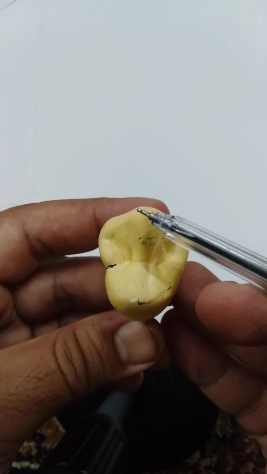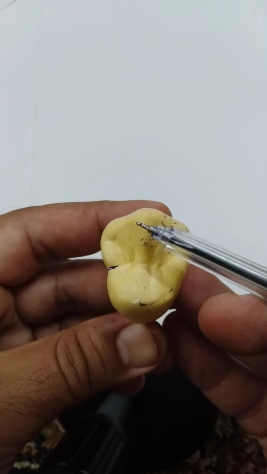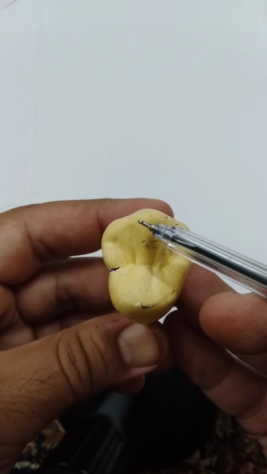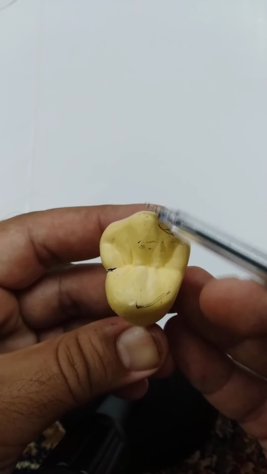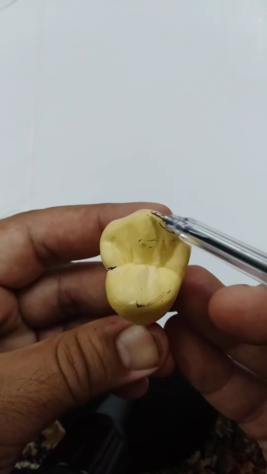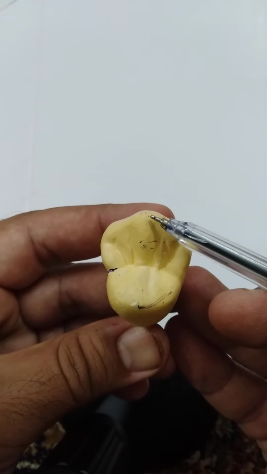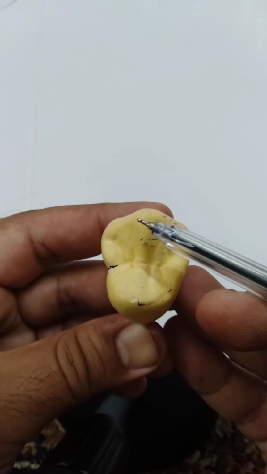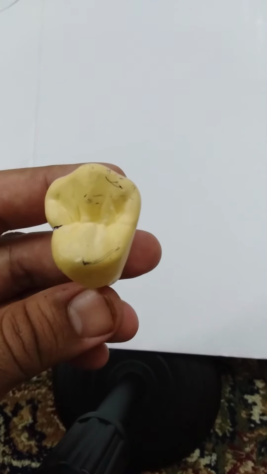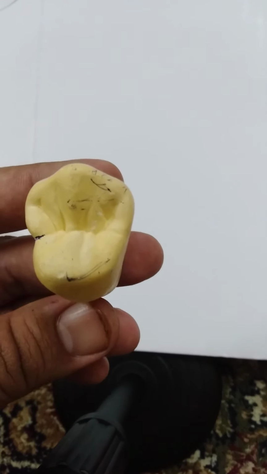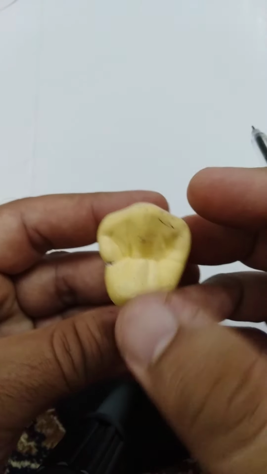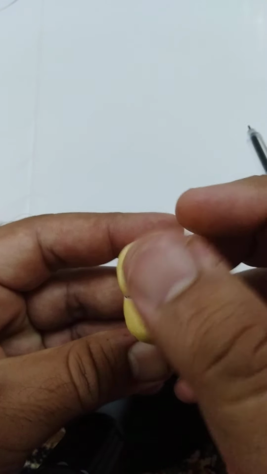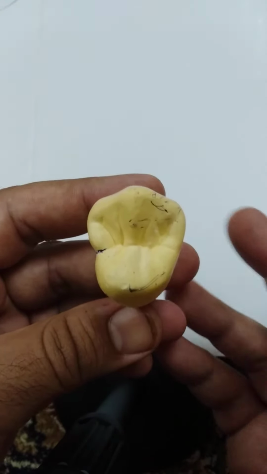The buccal cusp is sharper, longer, and bulkier. The buccal cusp tip is located well towards the buccal and is offset towards the distal due to the longer mesial cusp slope or mesio-occlusal slope. It is wider and higher than the lingual cusp, with a 1 mm difference in height. There are four cusp ridges.